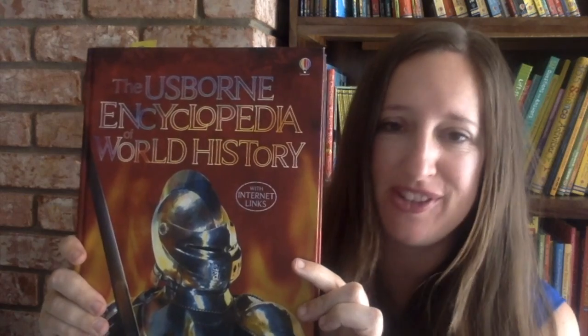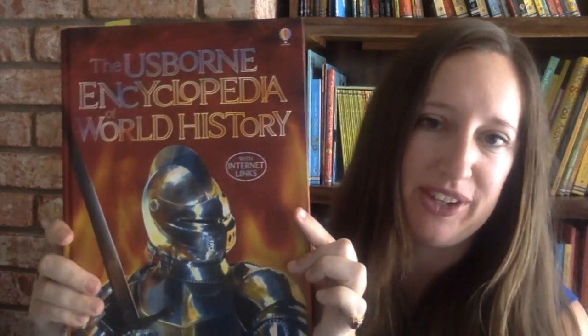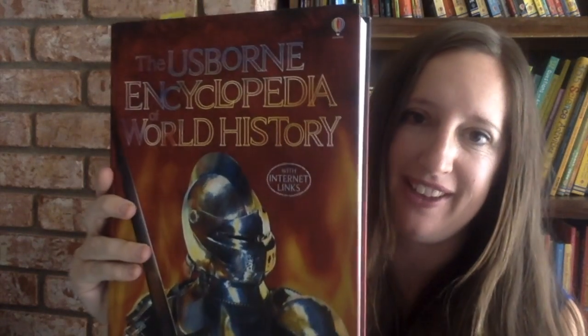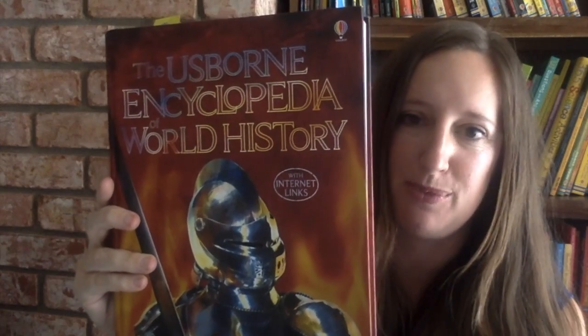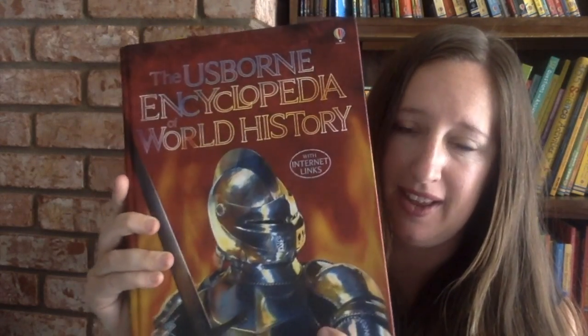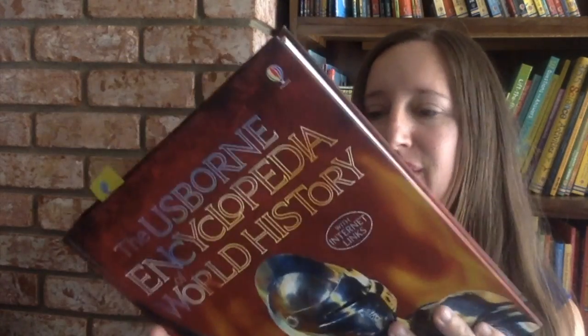These are good for just about any curriculum that you may be using. You will definitely want to have our encyclopedias on your shelf. This is the Usborne Encyclopedia of World History. These guys are all internet linked for further exploration. They're nice and thick. They come in hardback and then also in a nice paperback as well. There are over 100 maps in this book, and it is an invaluable resource to have on your shelf.